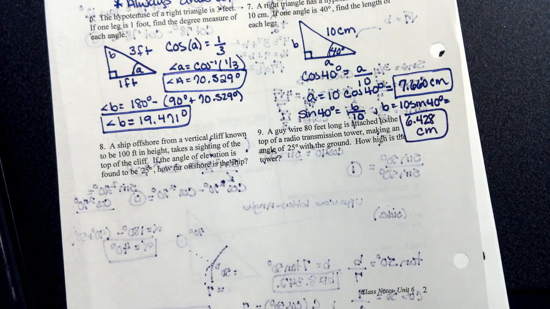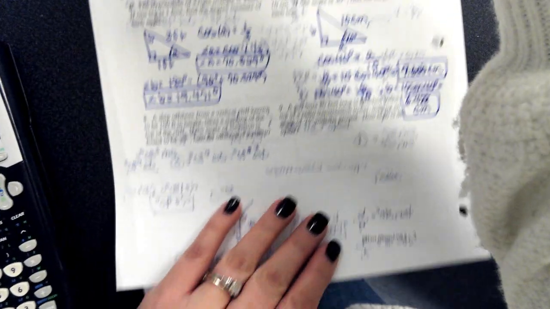Like I said, always set up a diagram if it's not given to you. Okay? So any questions on how you can use the trig ratios to solve for angles or solve for sides of the triangle? All right, let's take a look at another one.